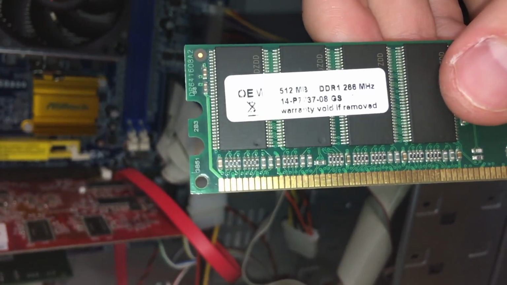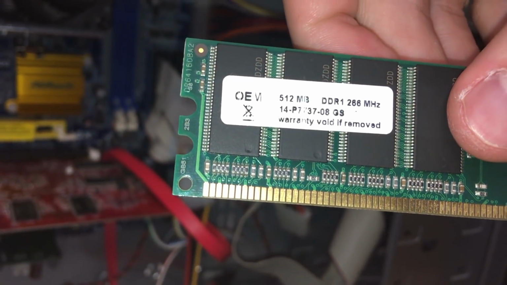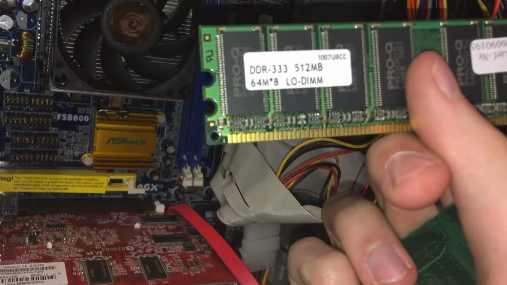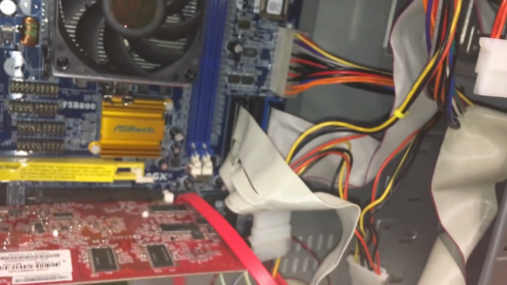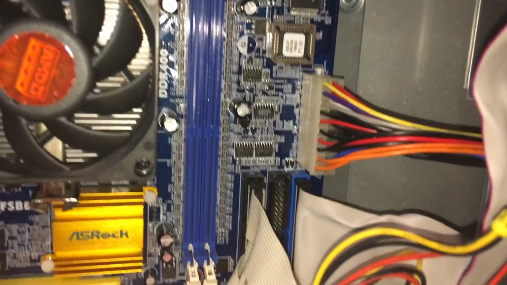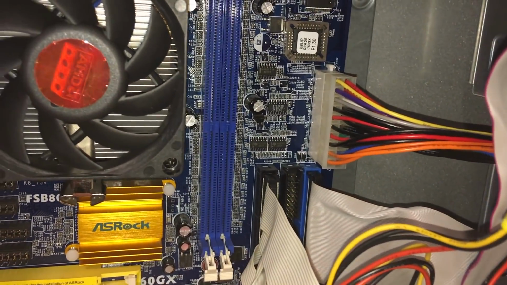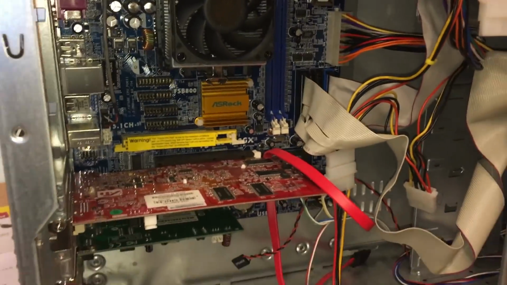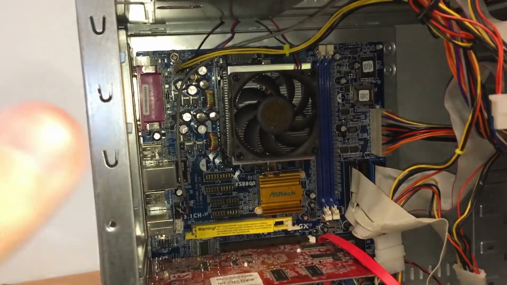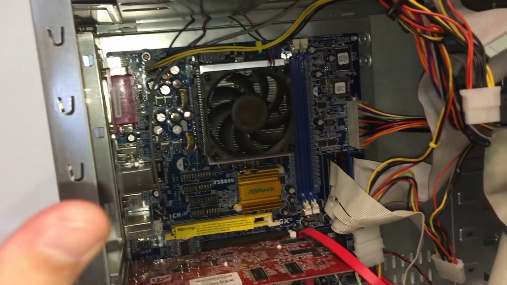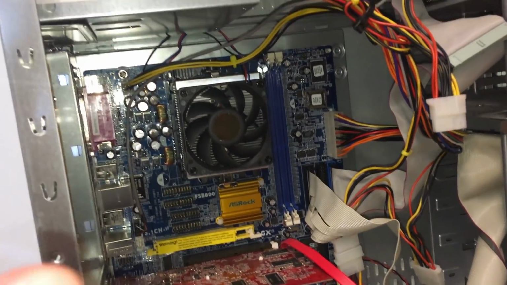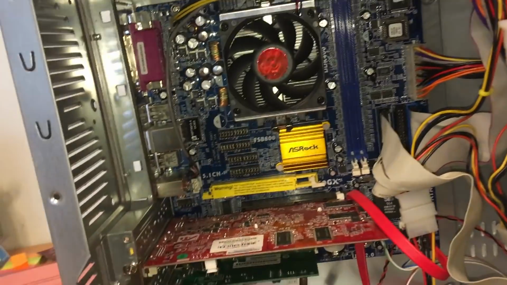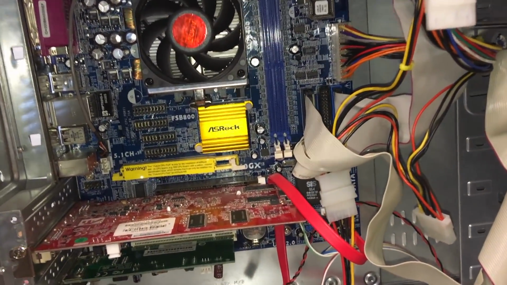This is even slower. This is 266 megahertz. Oh boy, so it's not even the full speed of 400 megahertz. Now what kind of sucks is this board only has 2 RAM slots, so I think the best this is gonna get is 2 gigs, because as far as I know there are no DDR1 modules over 1 gig. And that really sucks. But what can I do? That's just what we have to deal with here.